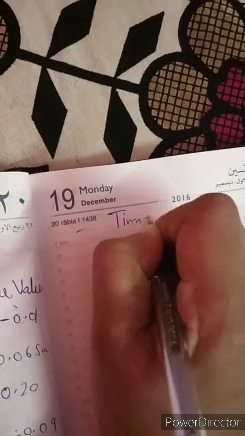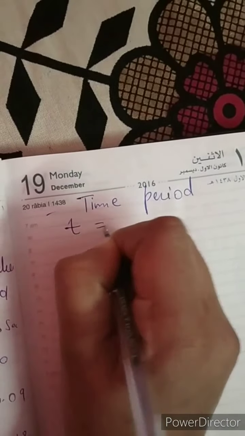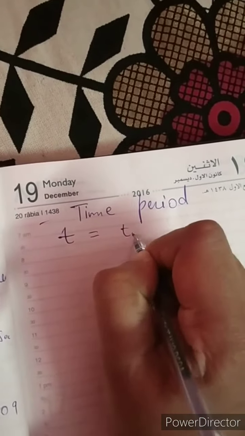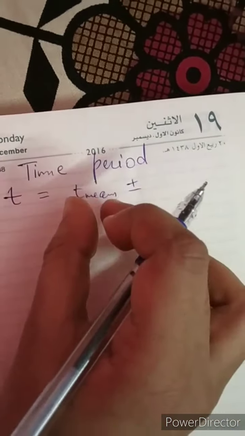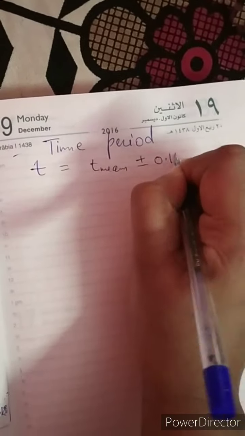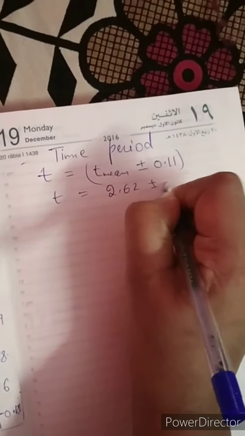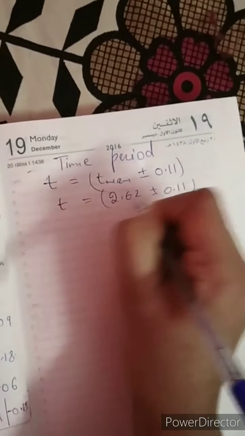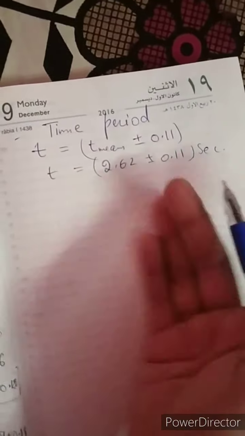So what is the time period of a simple pendulum? The time period will be given by T, which is equal to T mean, the actual or true value, plus or minus your error. Your mean value is 2.62 and your error is 0.11. So T is 2.62 plus minus 0.11 seconds. Some students may ask what this implies.